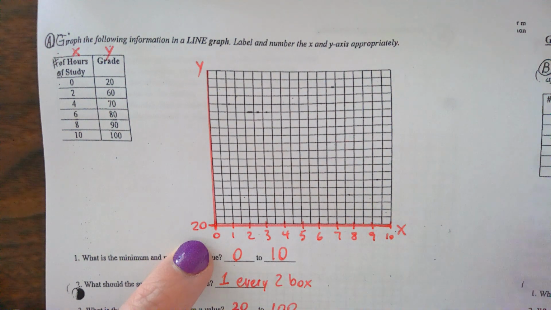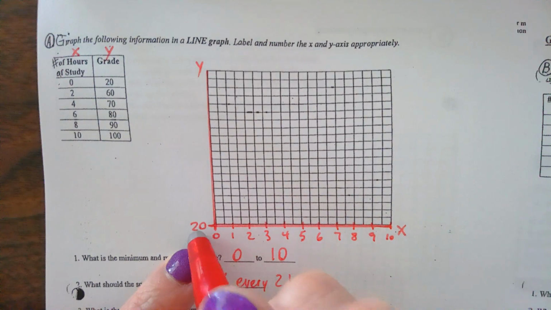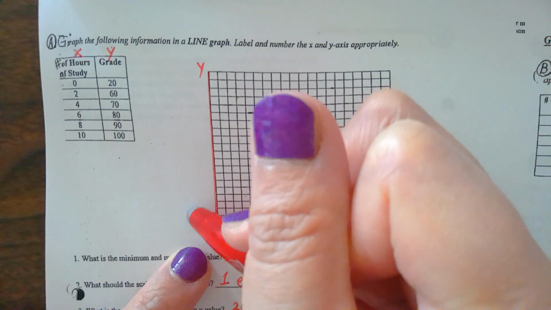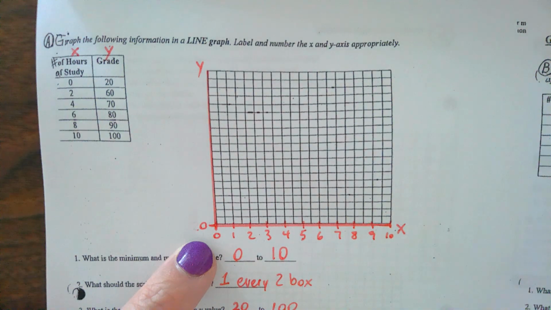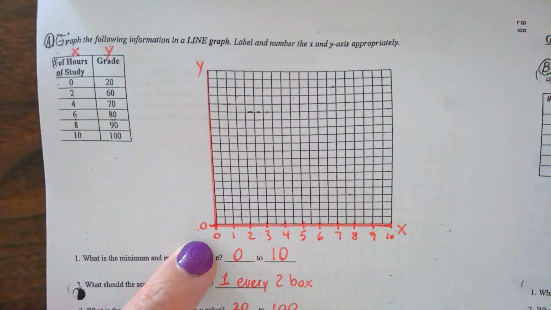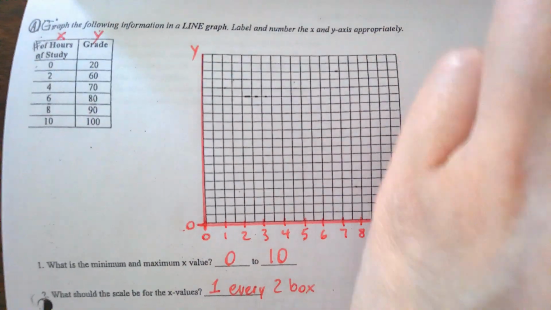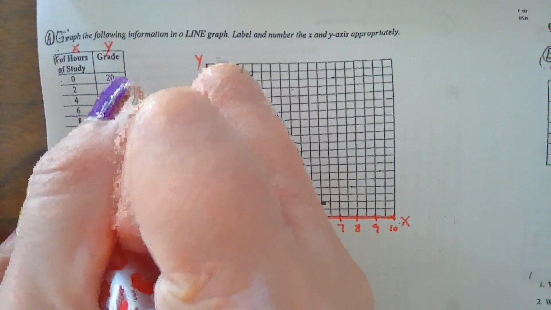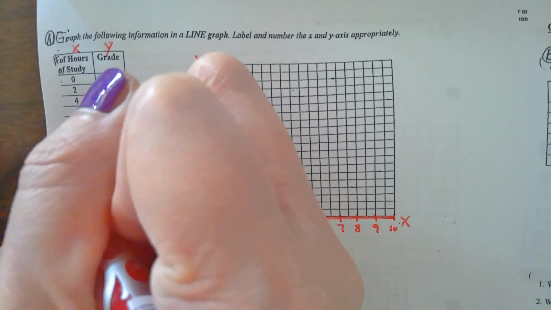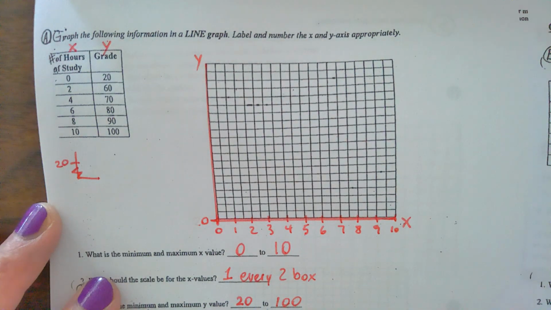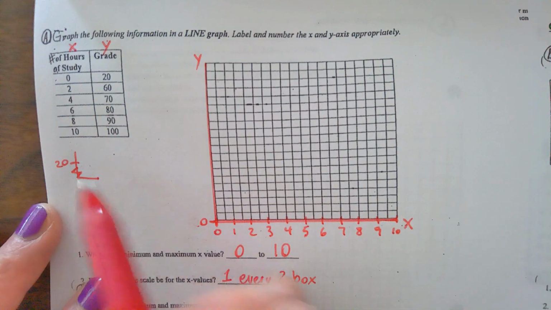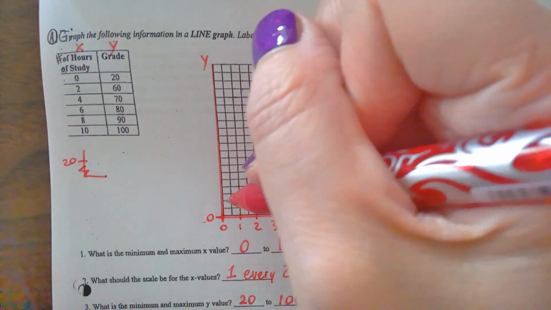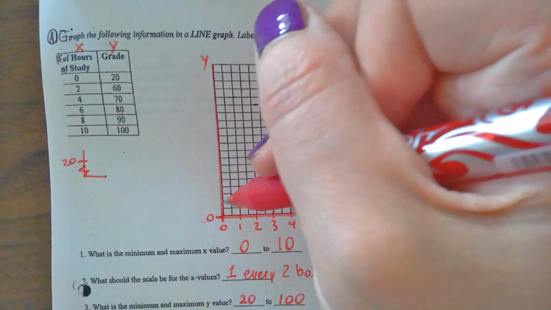Right. Okay. So this is a common mistake that people make. This is never whatever the first number is. It's always 0, 0. A lot of people make that mistake. If you were to skip numbers, you have to do a broken line and then maybe start at 20 like that. So this number has to be 0, 0. And then we said to do 5.